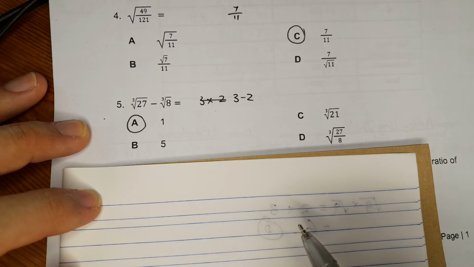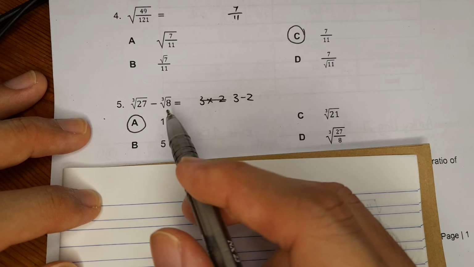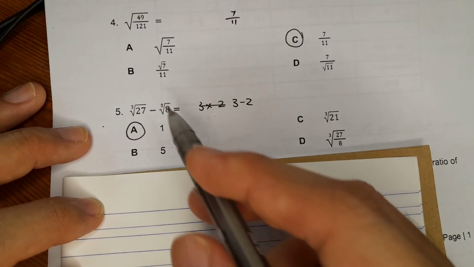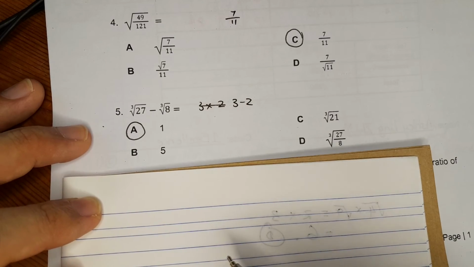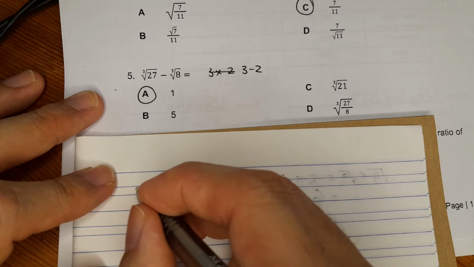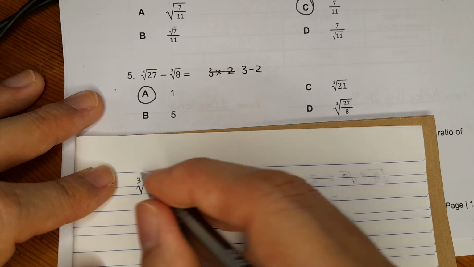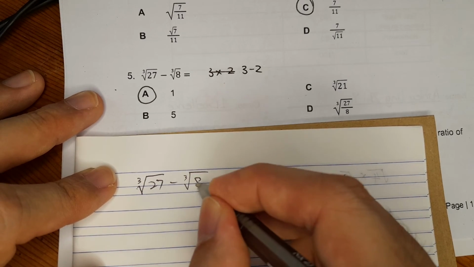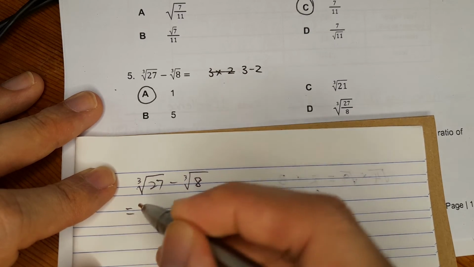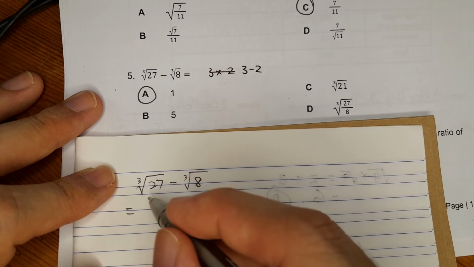Now we come to the final question, which involves the chapter of square roots, cube roots, and surds. Here we have the cube root of 27 minus the cube root of 8 equals something. In order for us to solve this, we have to solve the individual cube roots first. Remember the 3 has to be small, rather cubed. To help you see it more easily, instead of writing it to the side, I'm going to write it downwards.